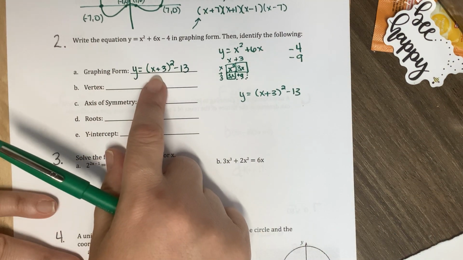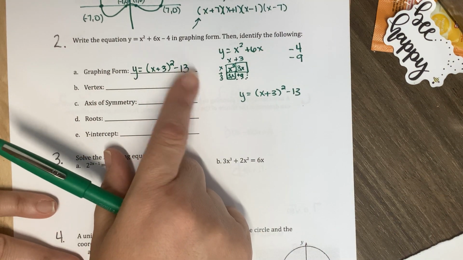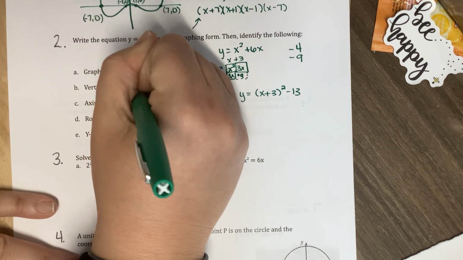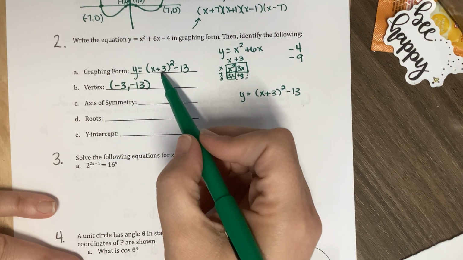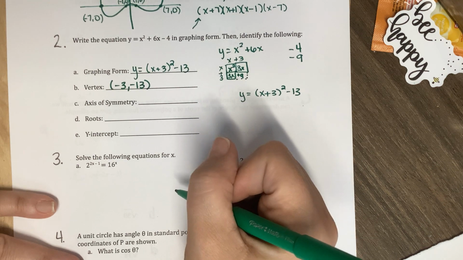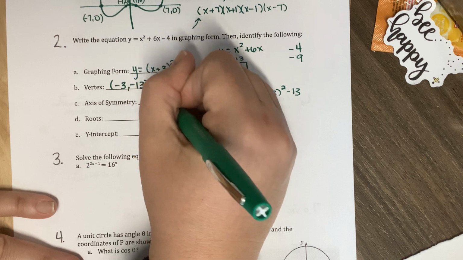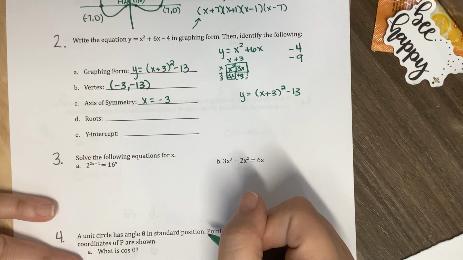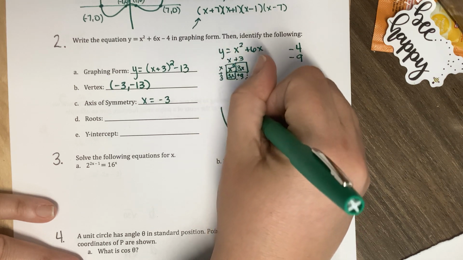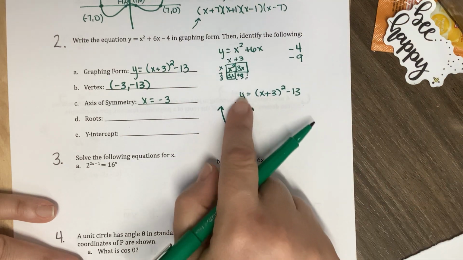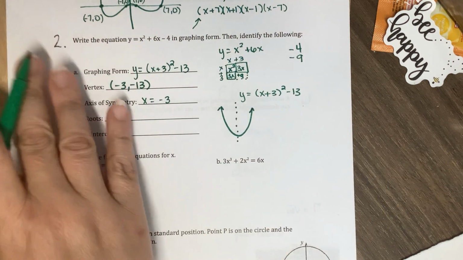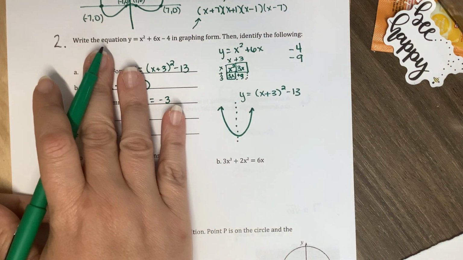My vertex is opposite of h, and then k. So negative 3, negative 13. Notice I changed the sign. It's opposite of h, but I kept the sign on k. Your axis of symmetry is always the x coordinate of your vertex. So x equals negative 3. That's going to be that imaginary line that runs straight down the middle of your parabola. That's your axis of symmetry, the imaginary line that your parabola can fold over and be exactly the same.